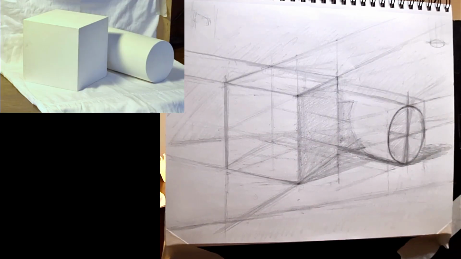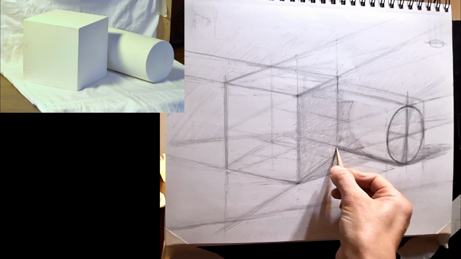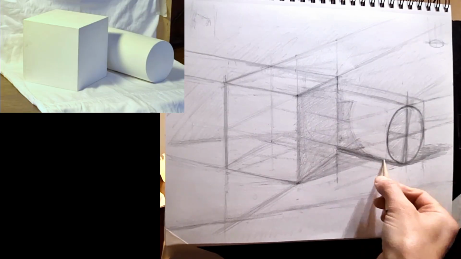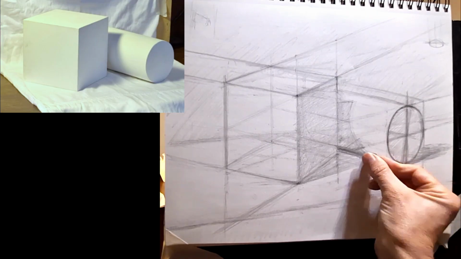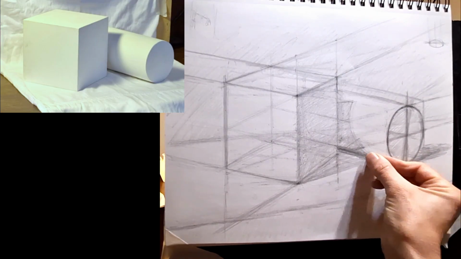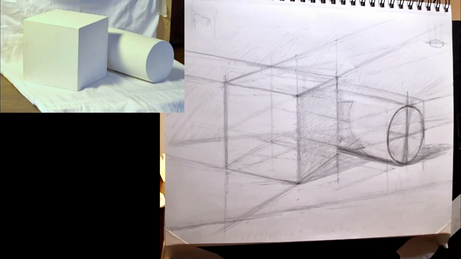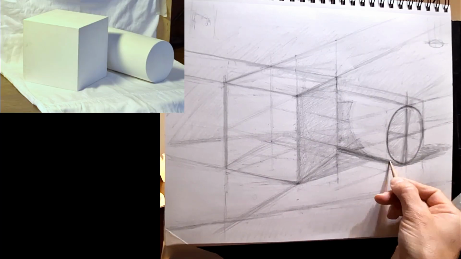Okay. So the cylinder goes in here, and this is all the shadow. Of course, this is all going to be darker values, so I'm not too worried about it. I just want you to see the more precise drawing.